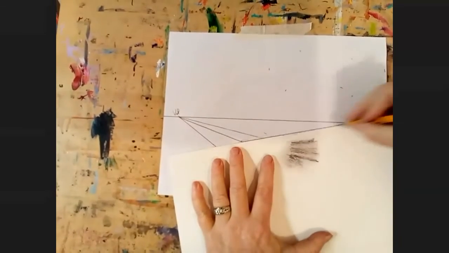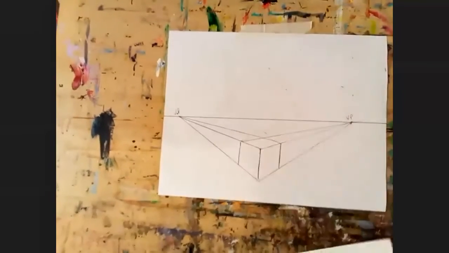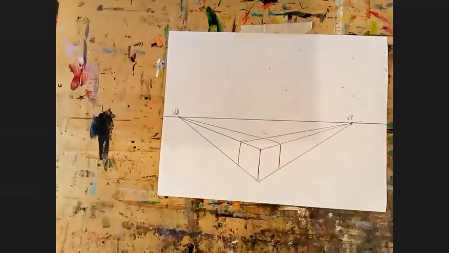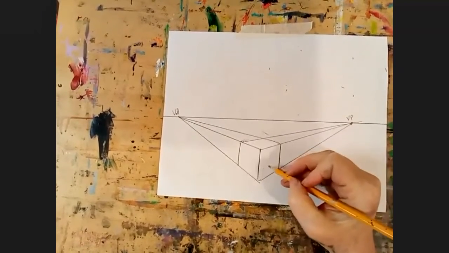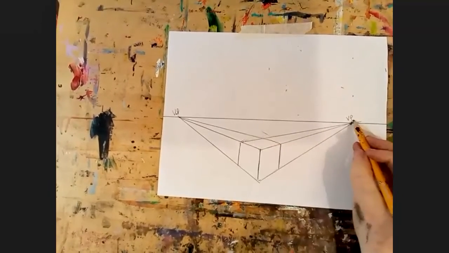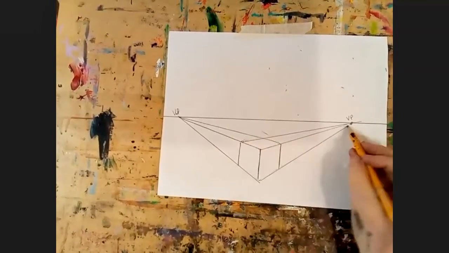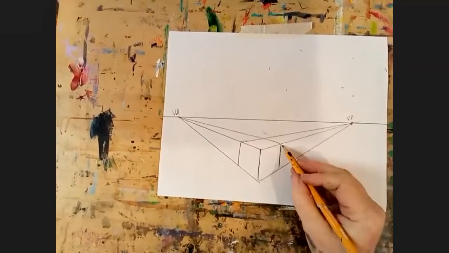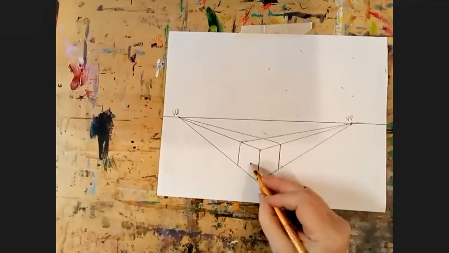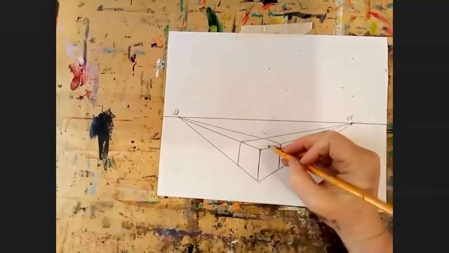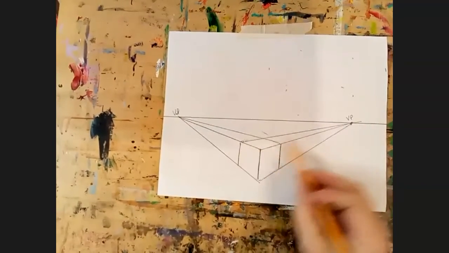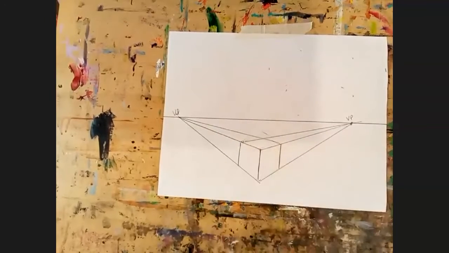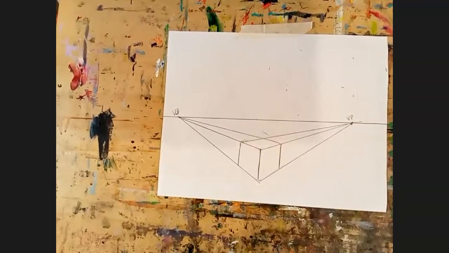That's pretty amazing. I love that. Isn't that great? So think about it like this. This side and the top go that direction, and that line on the top. These lines all go this way. This side and here, these lines go this way. So the top goes both directions, depending on what you're doing.